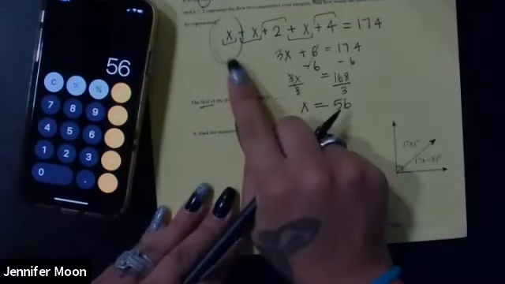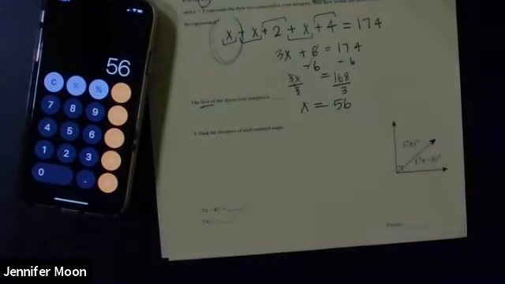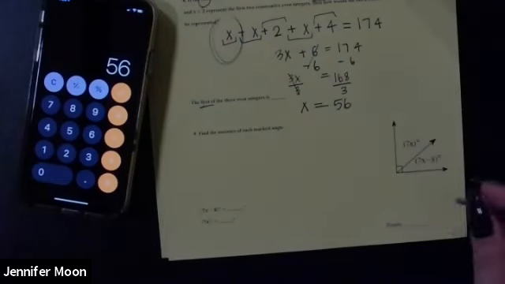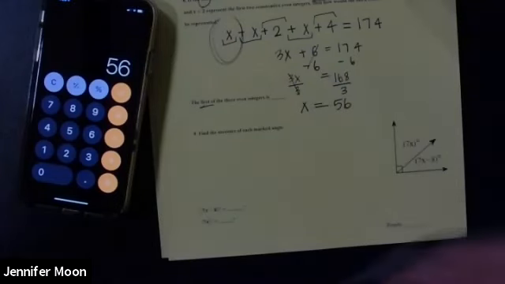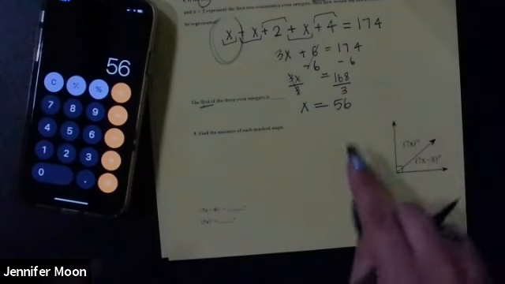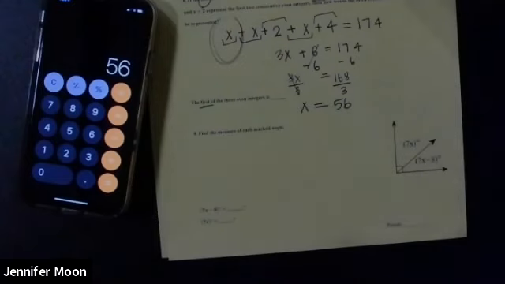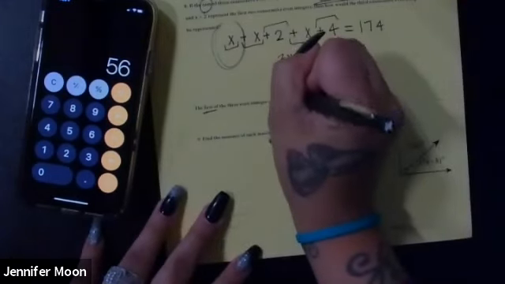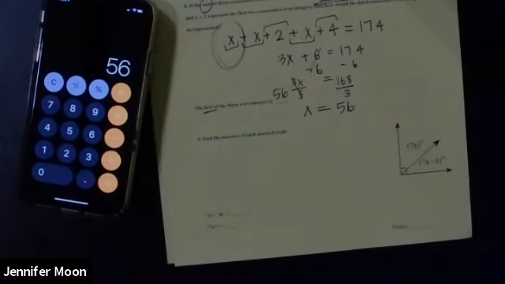This is my first even integer. So I'm done. In the homework, if it says, what are all of your integers? It'd be 56 and then 58 and then 60. Does that make sense? Because it's even and it's consecutive, so it's one after another. So this answer would be 56.